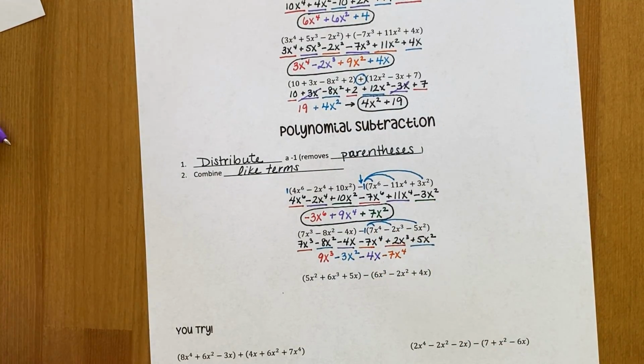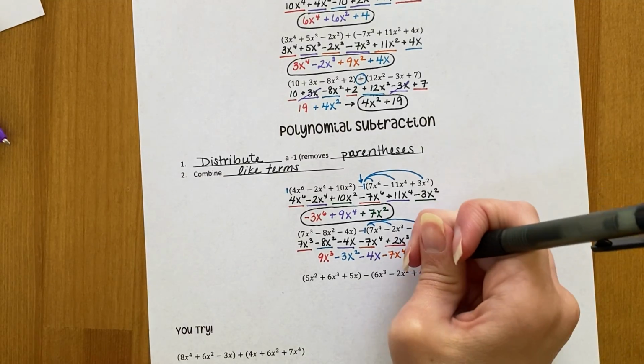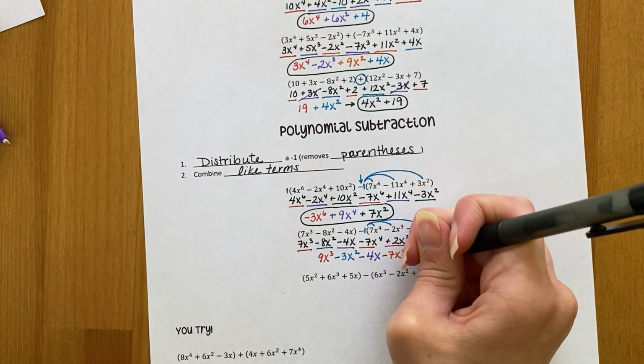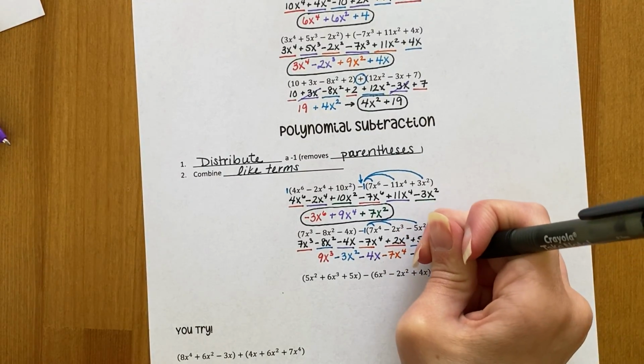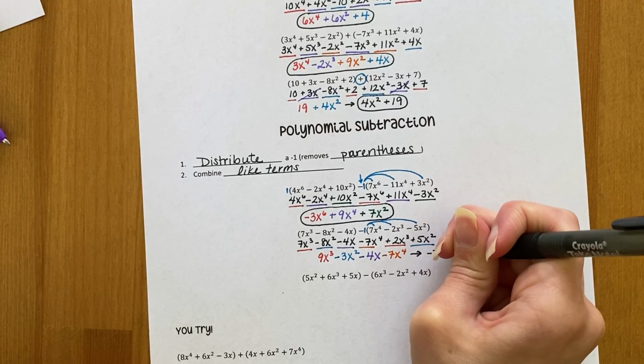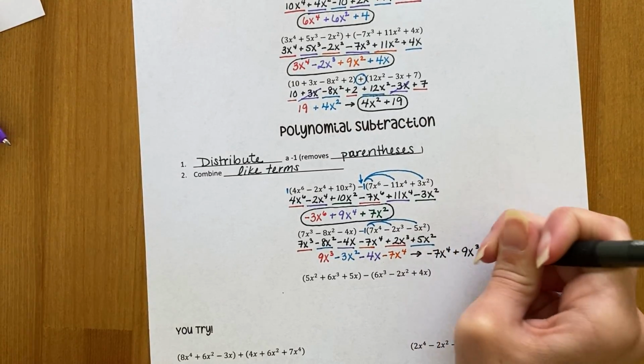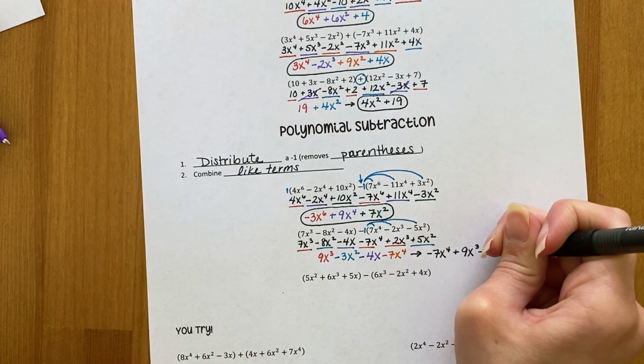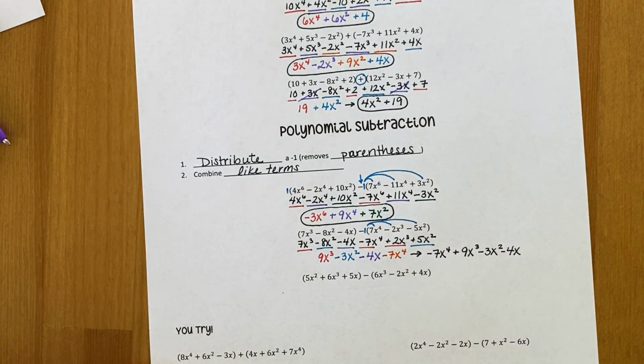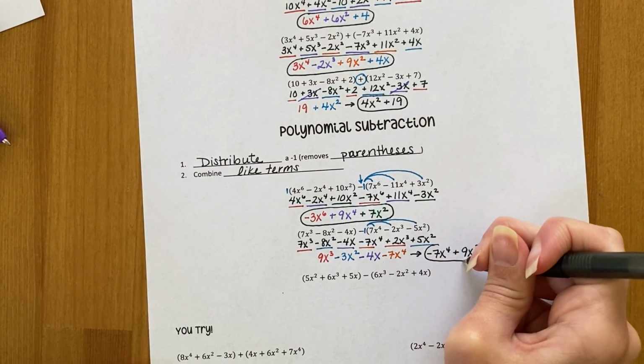So although, again, this answer is perfectly acceptable, it's not wrong, we're going to rearrange it to put it in standard form. So -7x to the 4th is my term with the highest exponent. After that will be 9x to the 3rd. Minus 3x squared, minus 4x. This is the best answer.